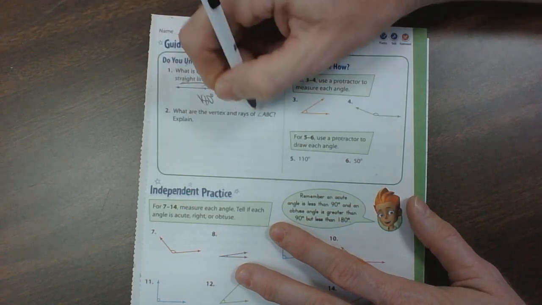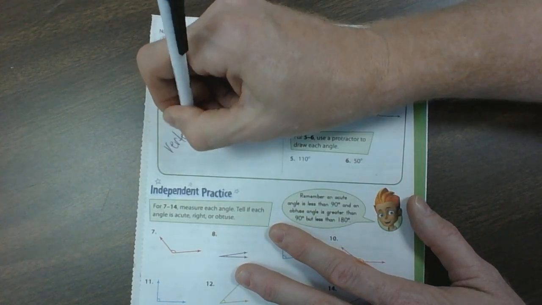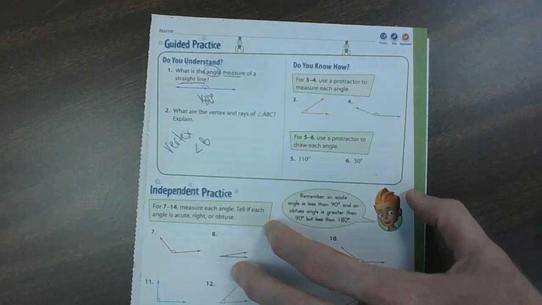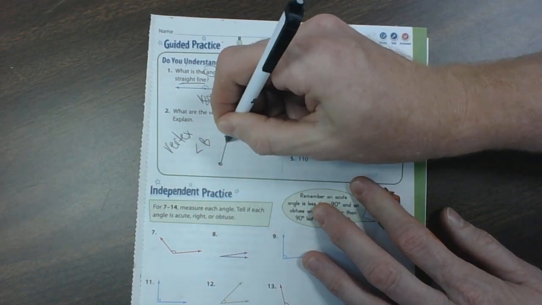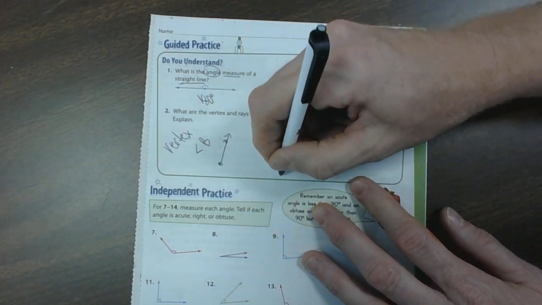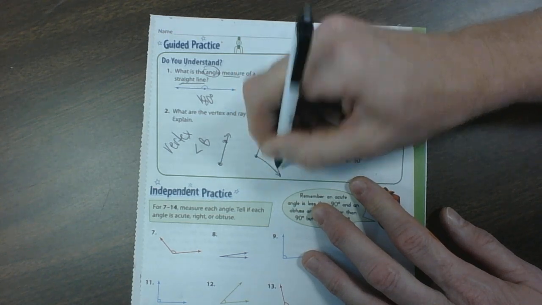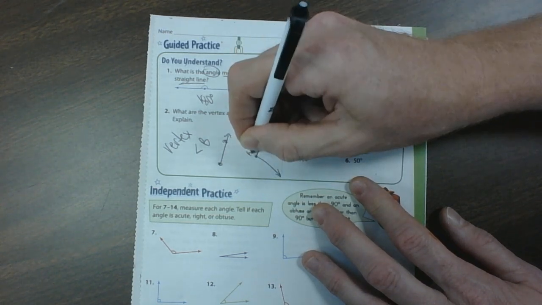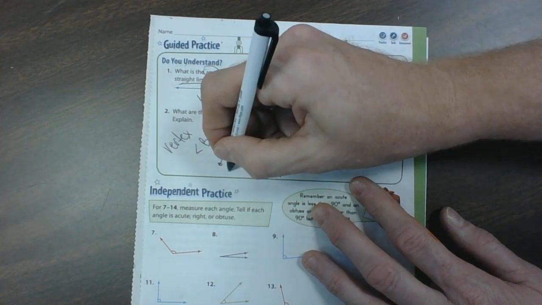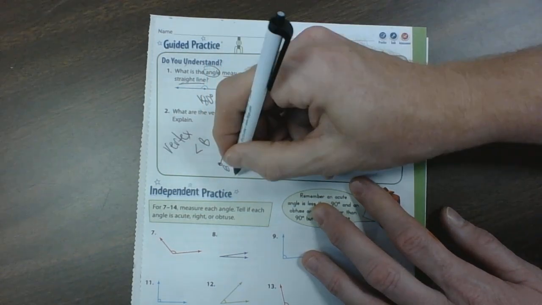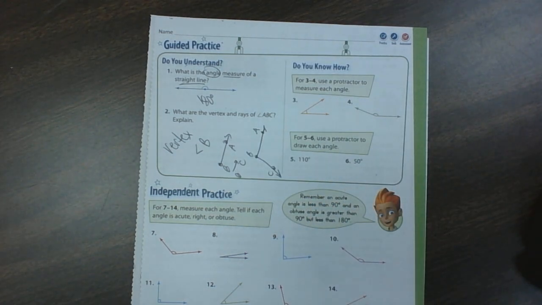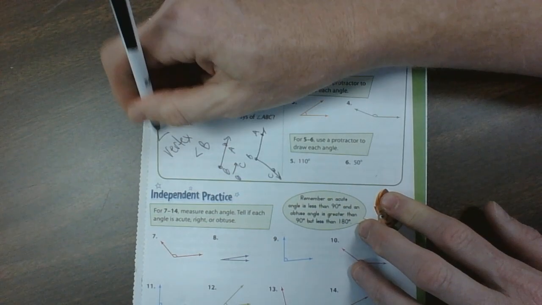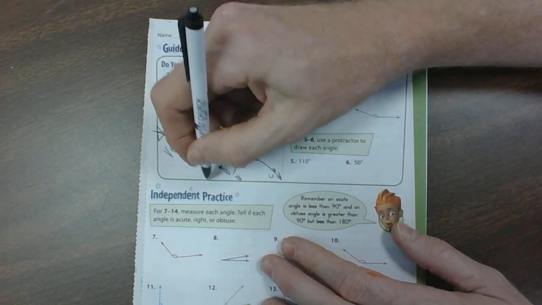Okay? So what they're saying here is the vertex is the middle letter. That's going to be the B. All right? The rays are going to go, and if we drew it, it would look like this. I'm going to draw it out so I can see it, A, B, C. One ray would be BA, another one would be BC, okay? BA, BC. Put a star by that one. I want you to review that one because that was 2 questions they asked.